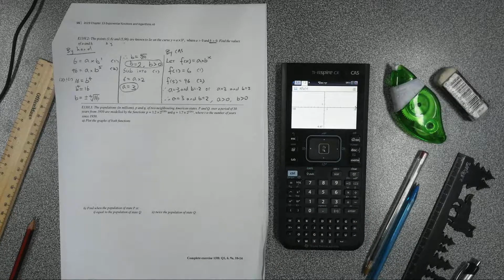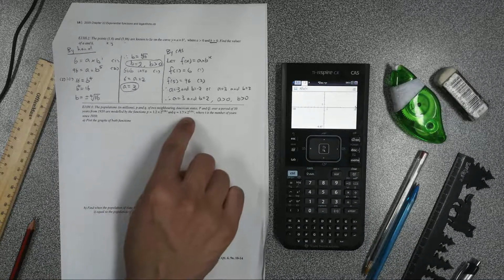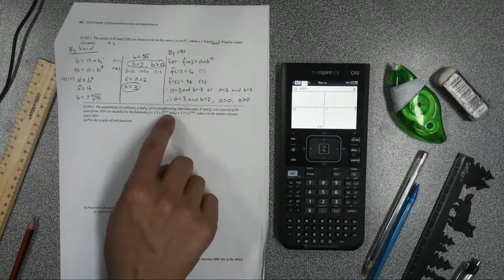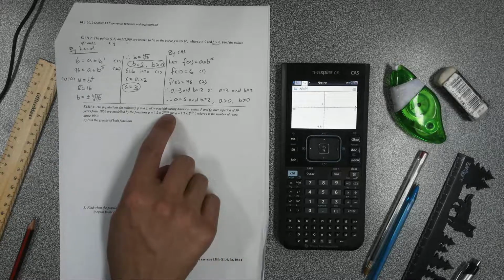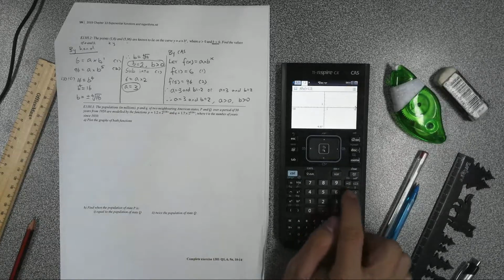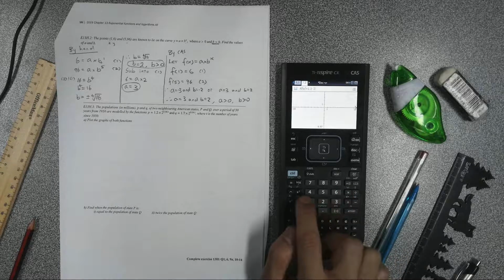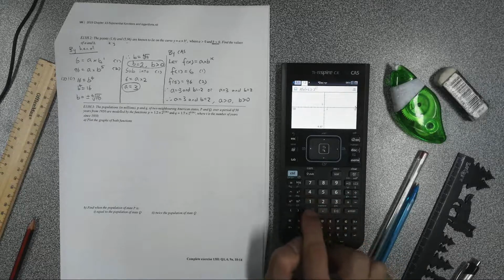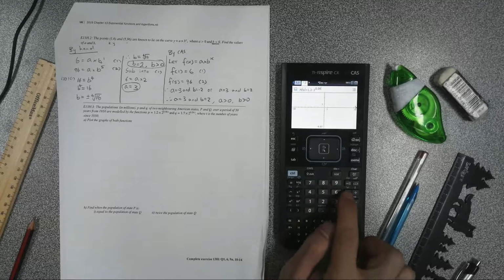Now the graphs we're going to add are based on these rules, but be careful, our graph can only recognize x and not t, so we're going to turn the t into x. Our first one is 1.2 times 2 to the power of 0.08 times x.